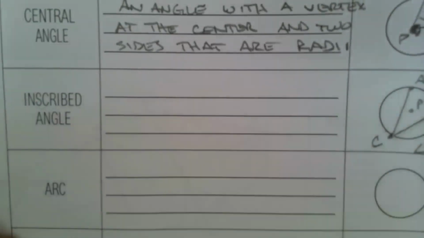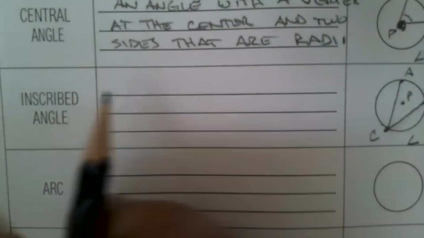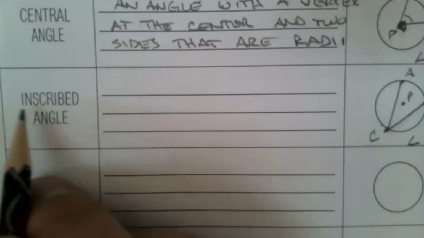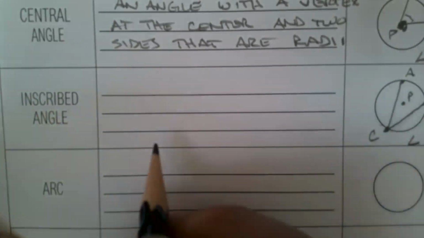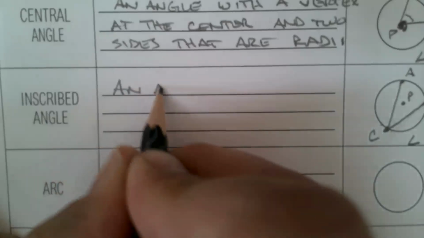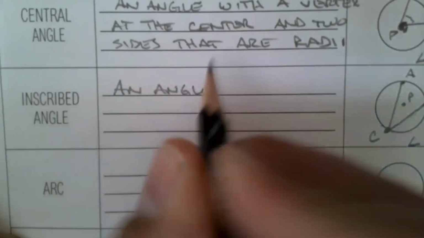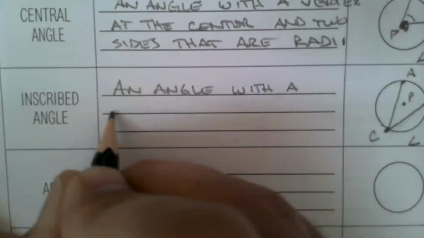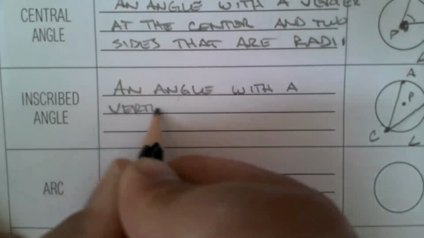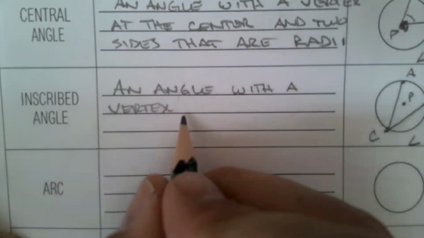So inscribed angle, which means drawn, scribe, on the inside of the circle. It's like sketched on the inside. It's an angle with a vertex on the circle.